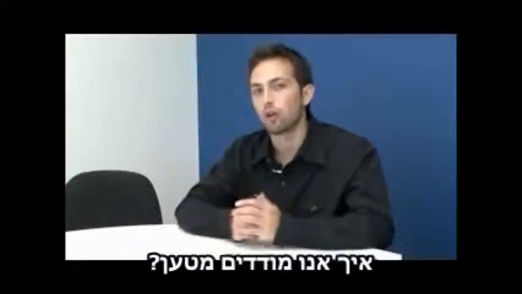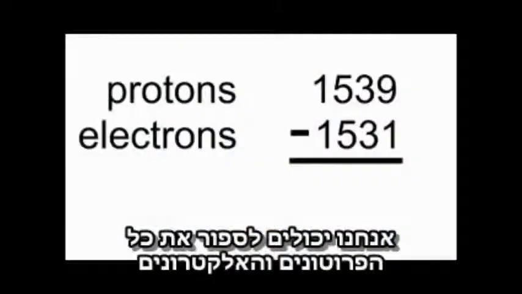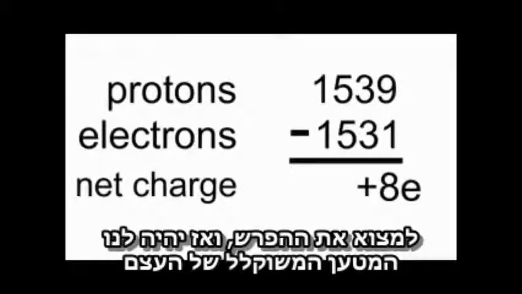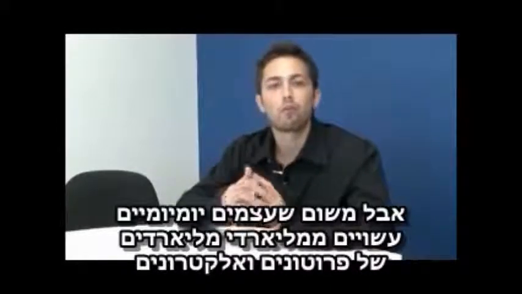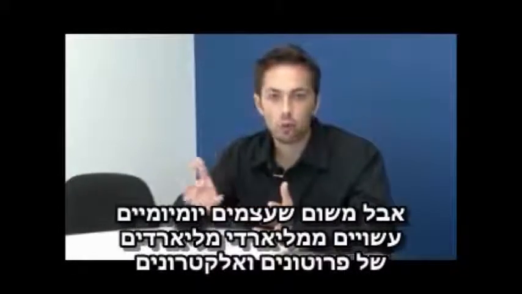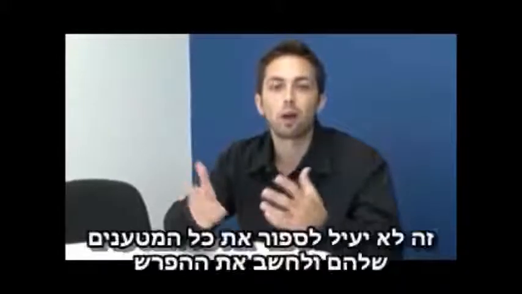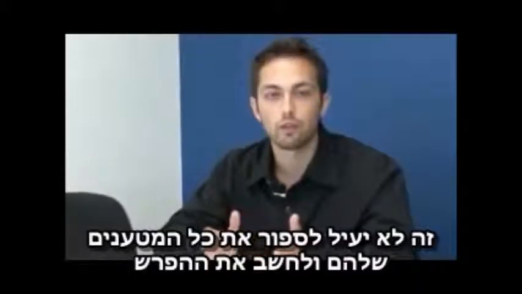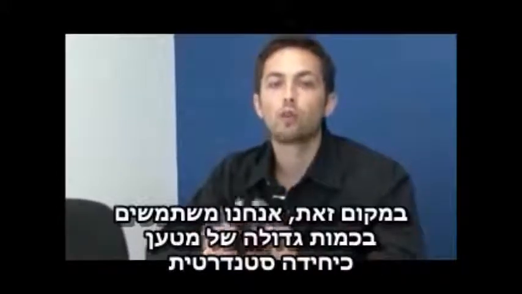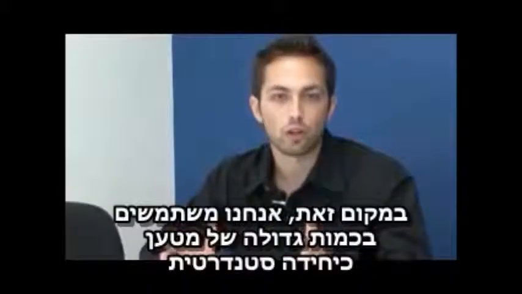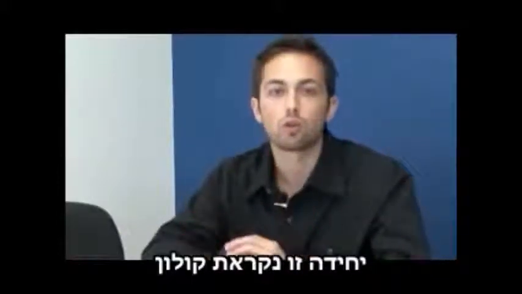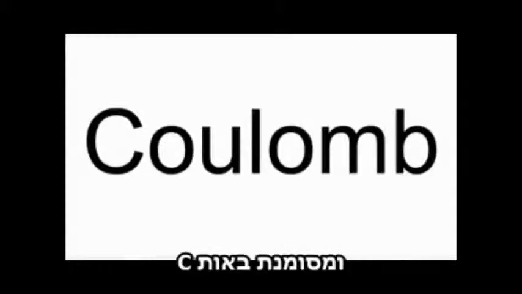Well, how do we measure charge? We could count up all the protons and the electrons and find the difference, and then we would have the net charge on an object. But since everyday objects are made up of billions and billions of protons and electrons, it's simply not practical to count up all the proton and electron charges and find the difference. So instead, we use a big amount of charge as the standard unit. That big unit is called the coulomb and is given the symbol C.